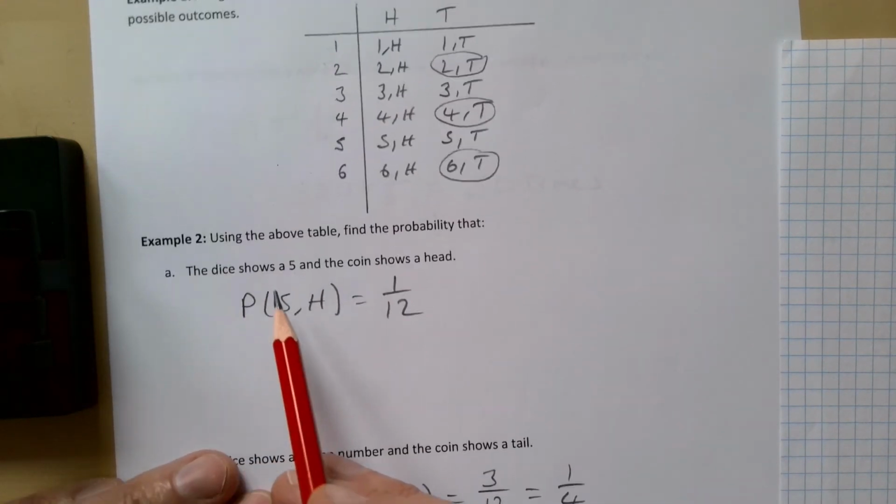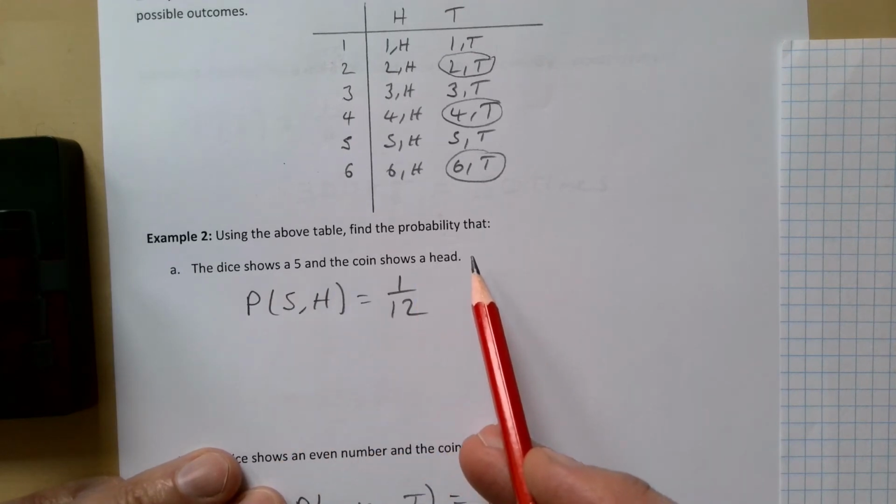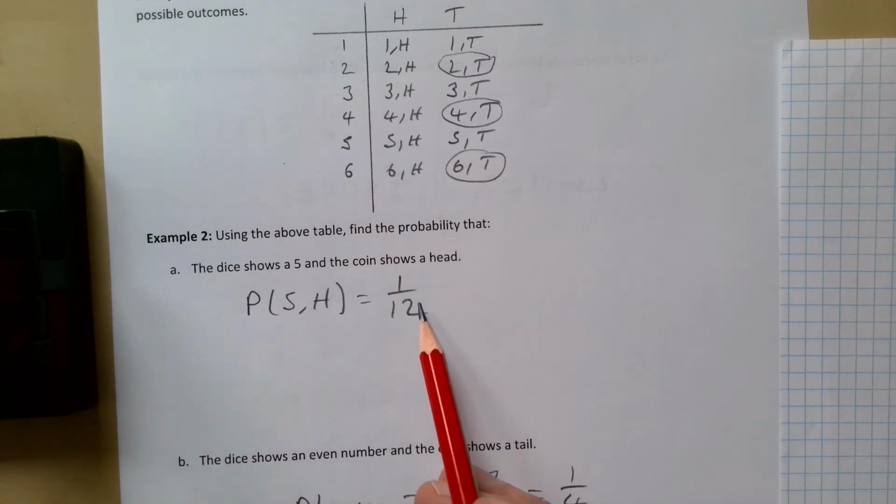A dice shows a 5 and the coin shows a head. So what's the probability of that happening? 5 and a head. There's 1 option out of 12. So I end up then with that.